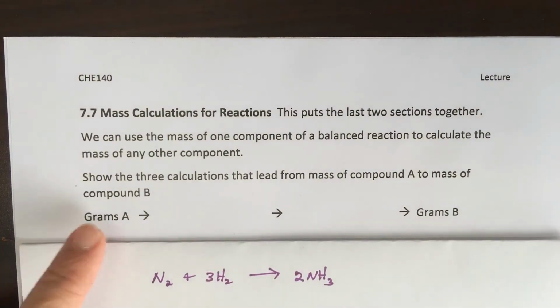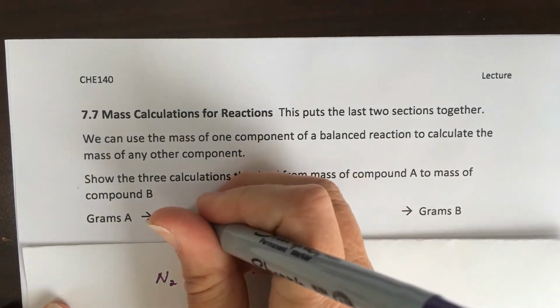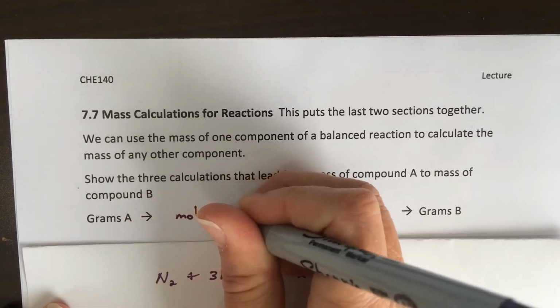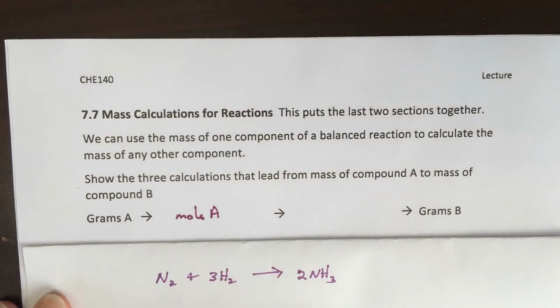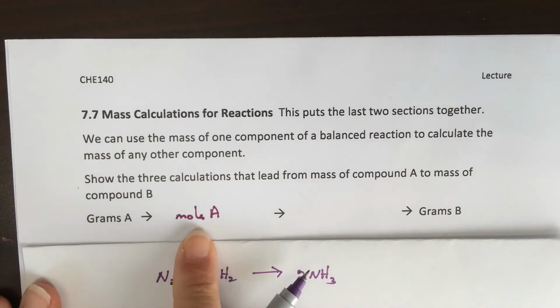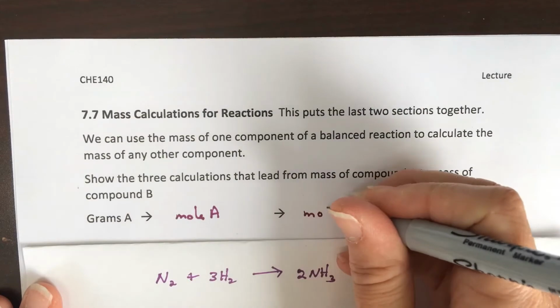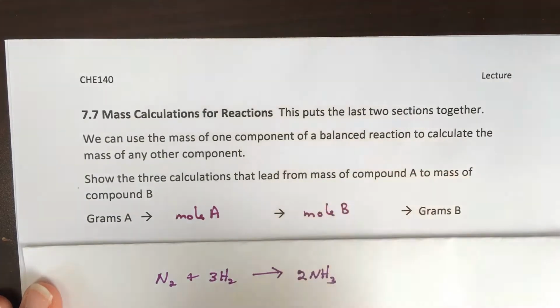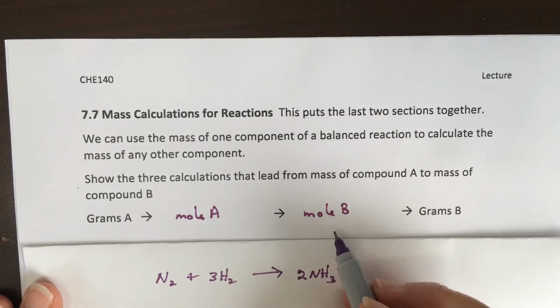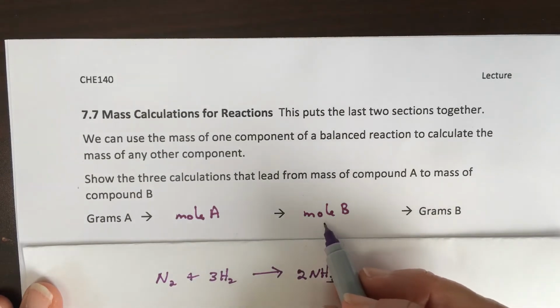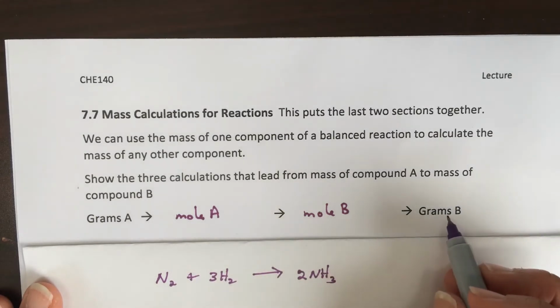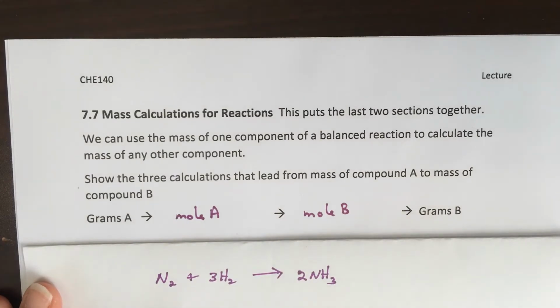If we start with grams of A, we can convert into moles of A. Then we have tools in our toolbox to convert moles of A into moles of B, which is a completely different compound, like taking moles of nitrogen and converting it into moles of ammonia. And then finally, we also have in our toolbox tools that will allow us to take the moles of B and change it into the grams of B.